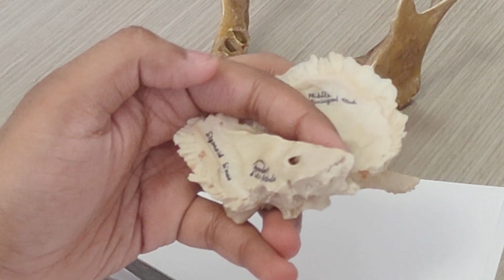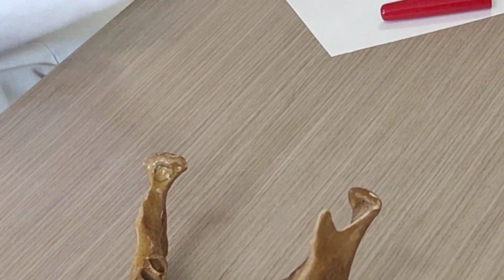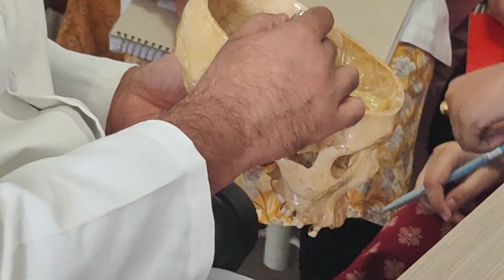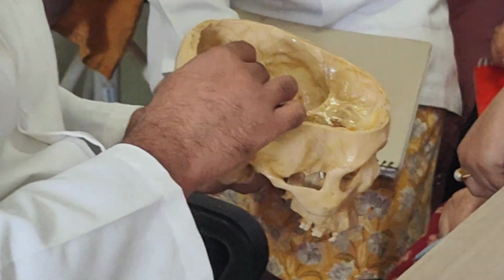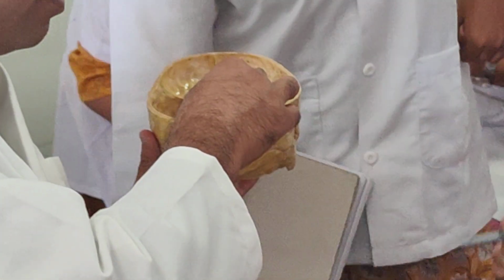This one is the tuberculum jugulare. So at the level of tuberculum jugulare, from above downward: internal acoustic meatus, jugular foramen and hypoglossal canal.